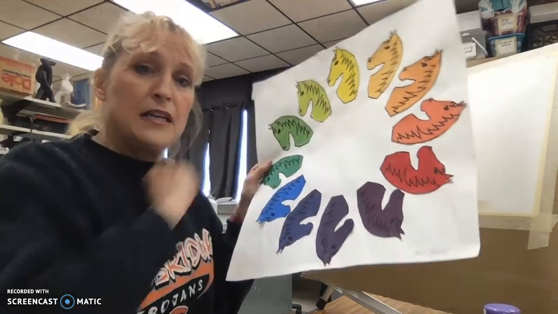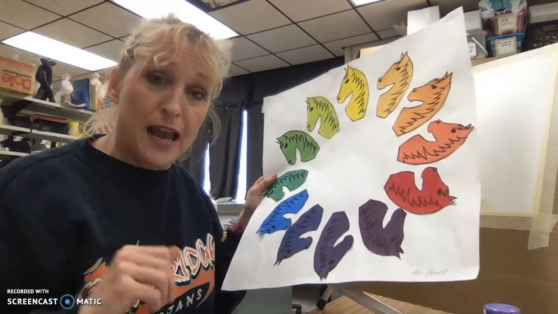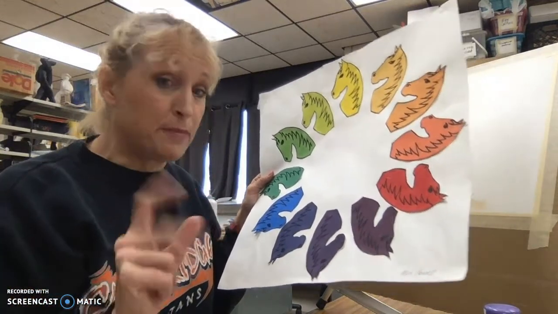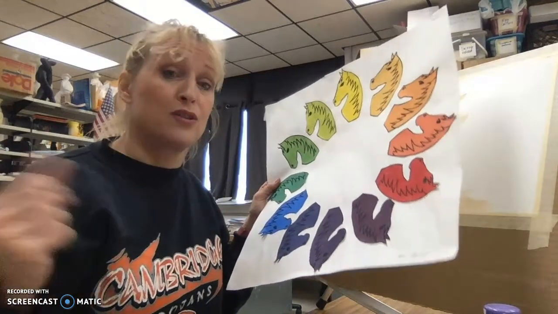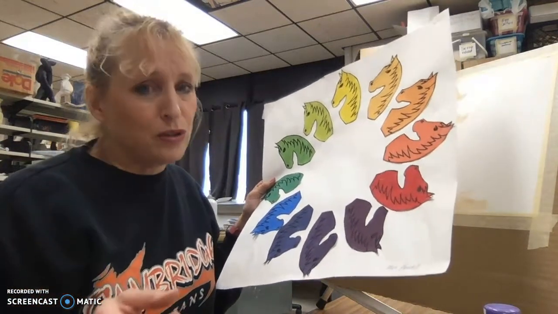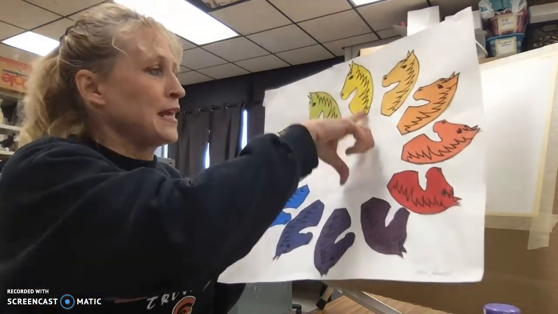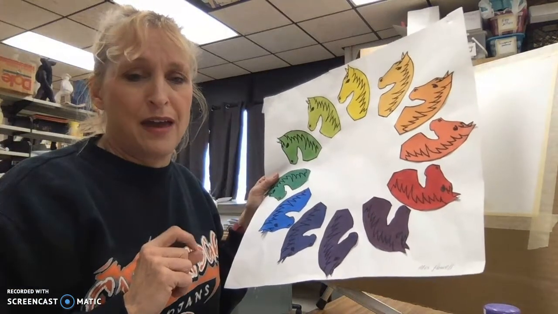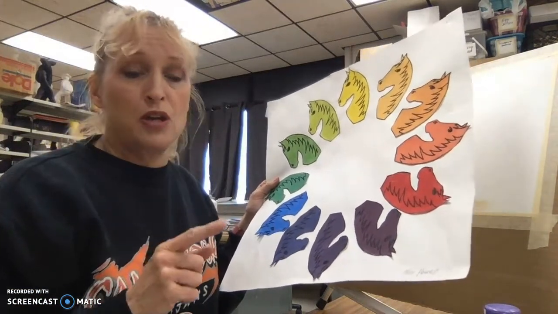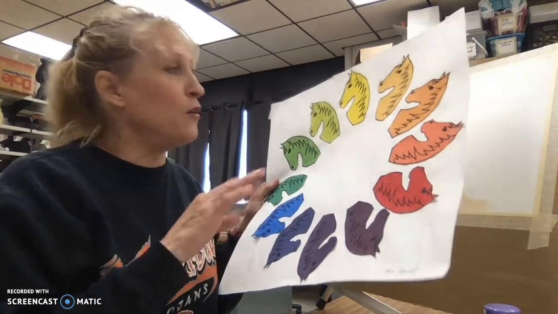Colors opposite on the color wheel are complementary, and they go well together. They complement each other. They say, hey, you and I look good, so let's work together. But they don't look good if you mix them. Like if I mixed yellow and purple, they would look brown. So make sure that you're being really careful about how you're doing your colors.